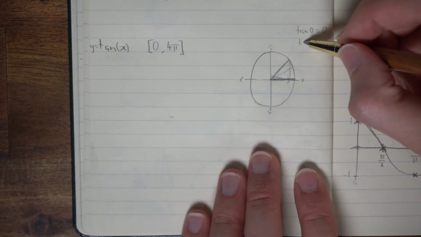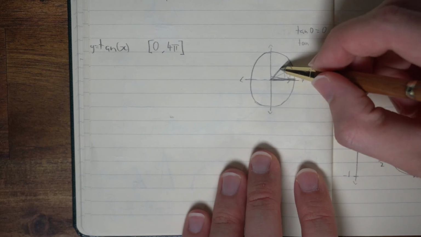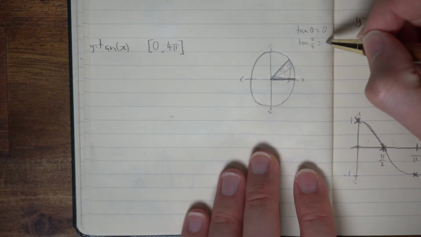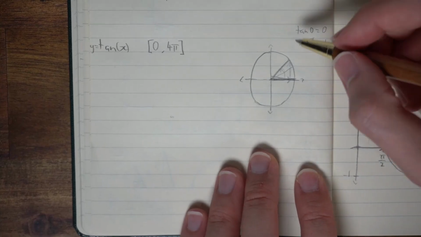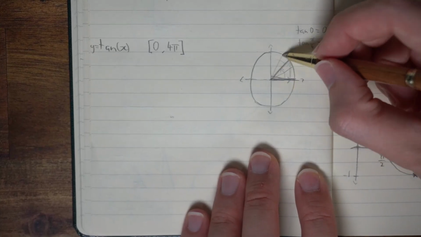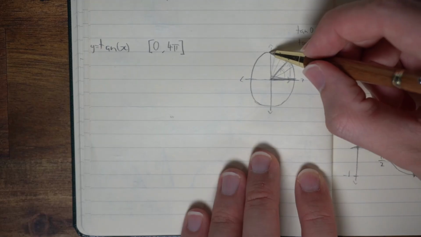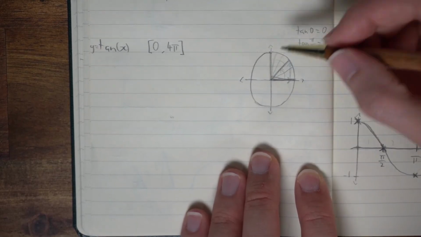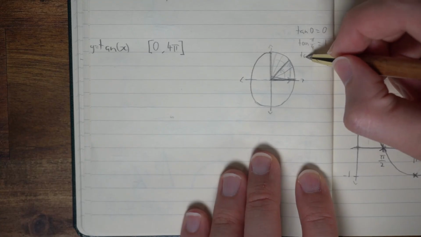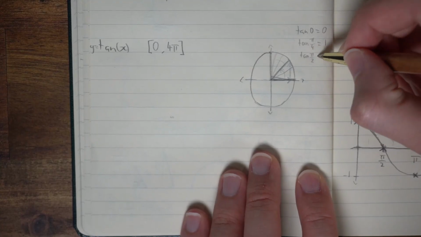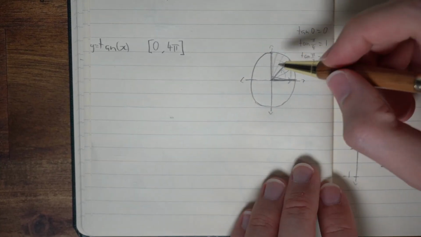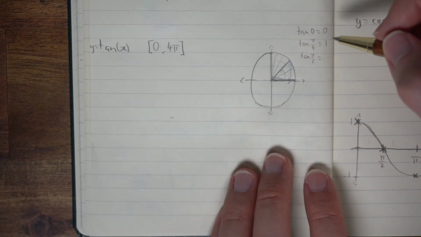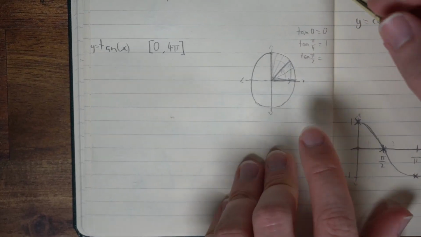Here, this angle is pi on 4. Tan of pi on 4 is going to be 1. And then as we keep going, we're getting steeper and steeper until we get to tan of pi on 2. Do you remember what happens at tan pi on 2? How steep are we? I'll pause, have a think about it. Are we very steep, not very steep? Then unpause and have a look.